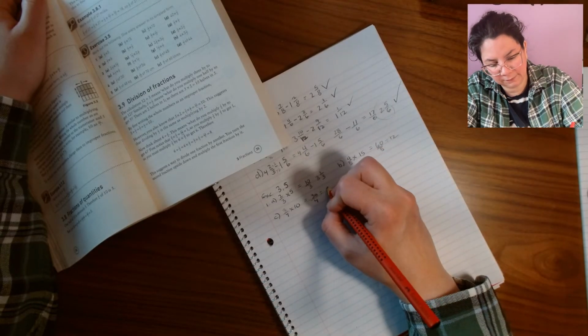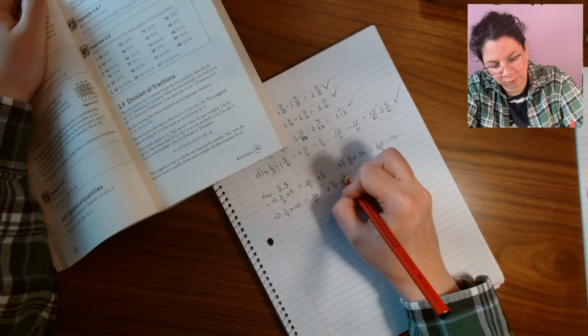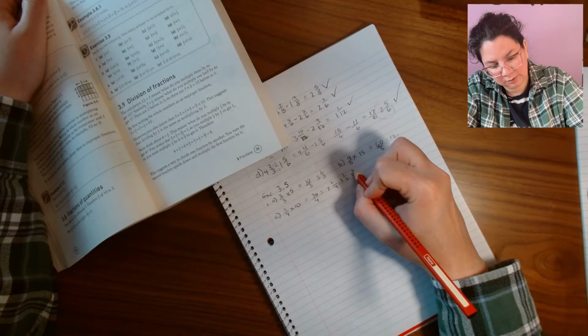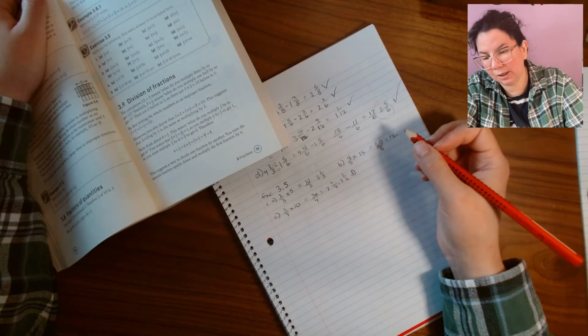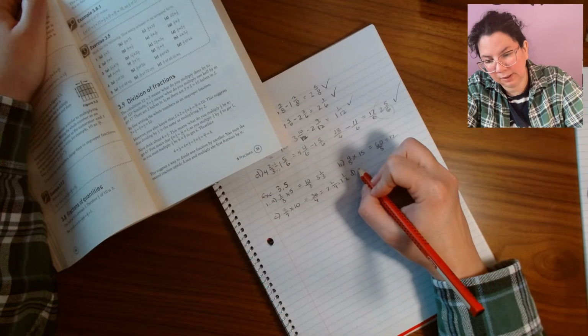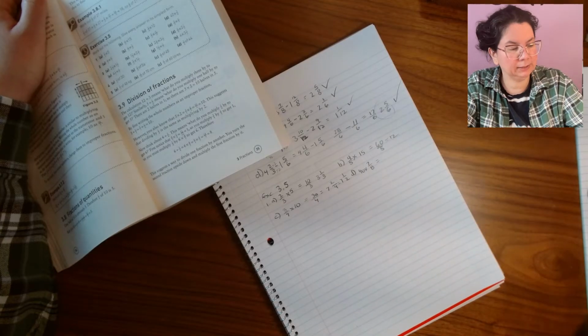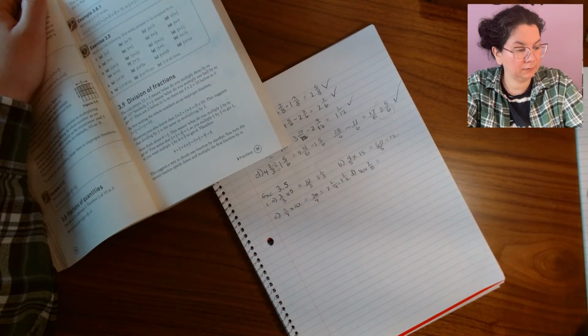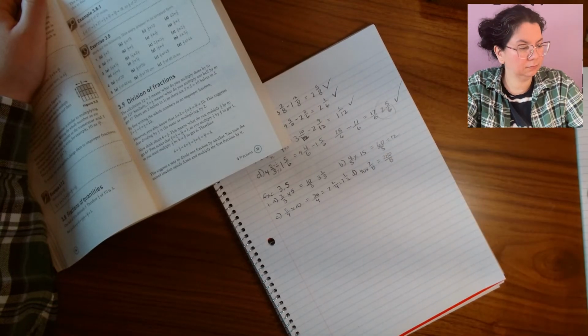So it'd be 7 and 2 over 4, or 7 and 1 over 2. D. 40 times 7 over 8, which is 40 times 7 is 280 over 8, which is 35.